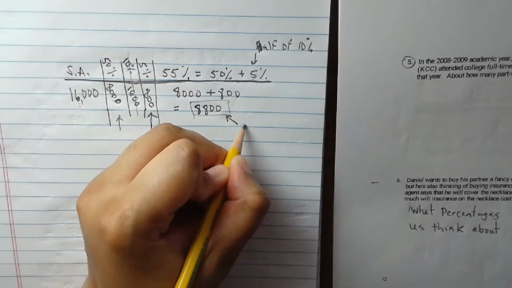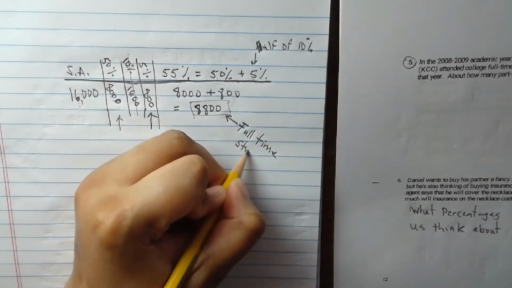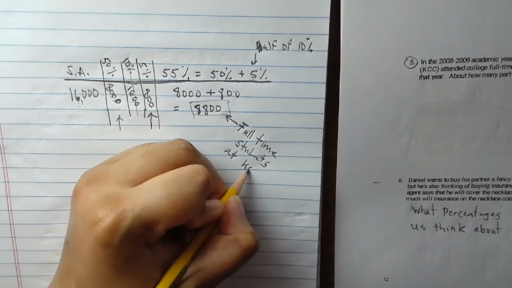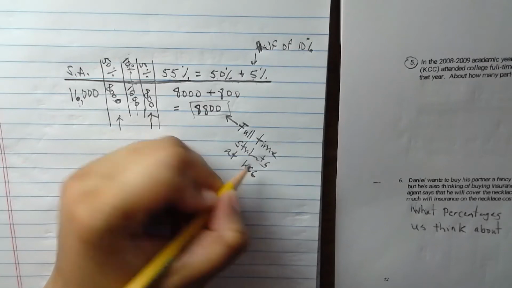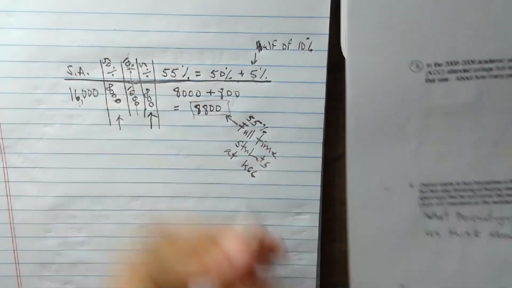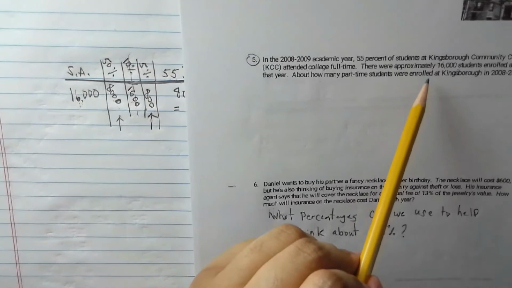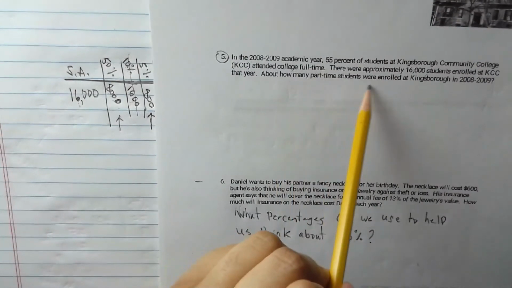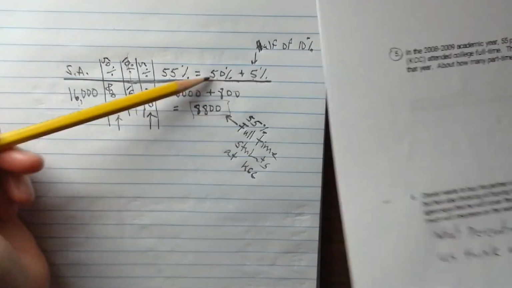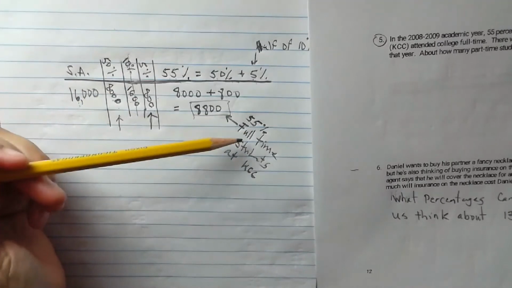So this number represents the full-time students at KCC. How much? 55% was full-time. But the question asks about how many part-time students were enrolled. They tell us 55% was full-time. So how do we find how many students is part-time?